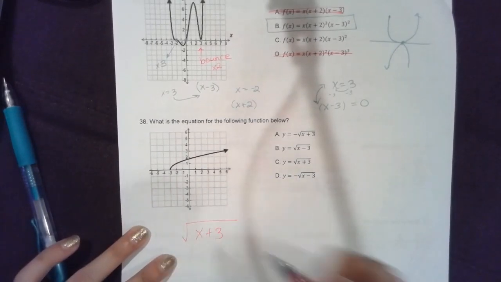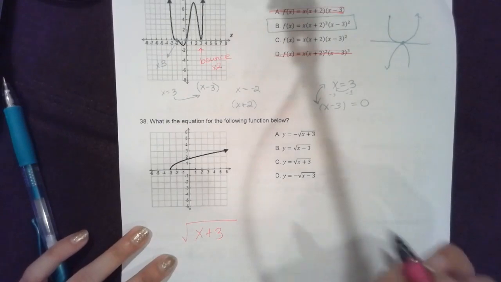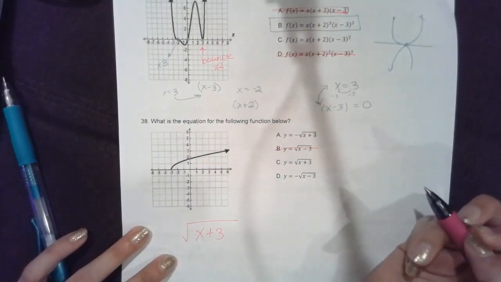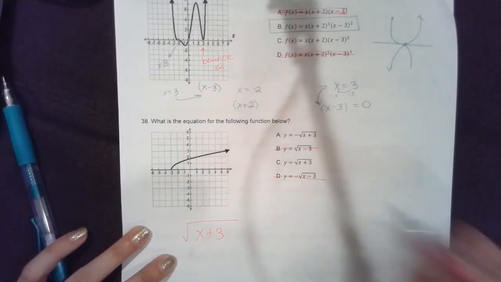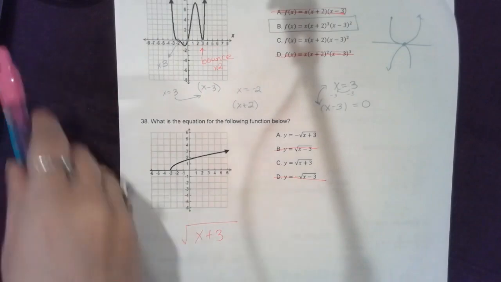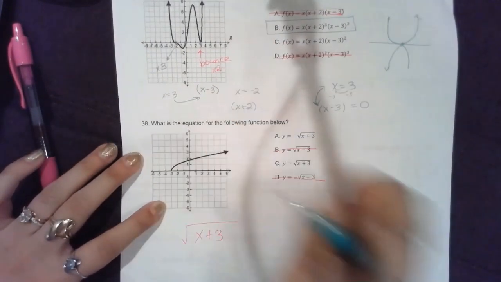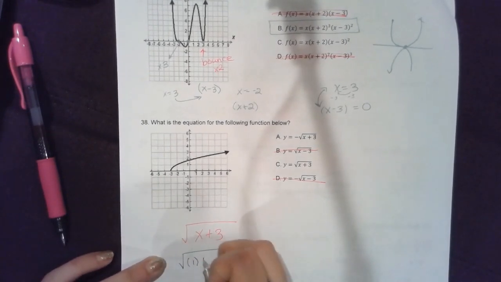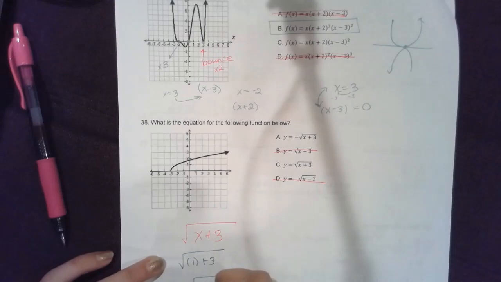That's negative, so that's out. That's plus, that's fine, that's negative, so that's out. So now it's the difference between positive and negative. And if we wanted to, we could pick a point. So if I plug in x equals 1, so let's do square root of 1 plus 3. That's the square root of 4, which is positive 2, which is here. So that means it's option C.